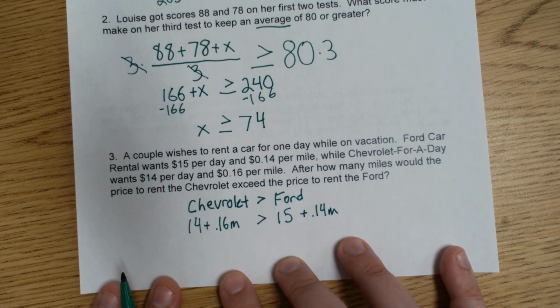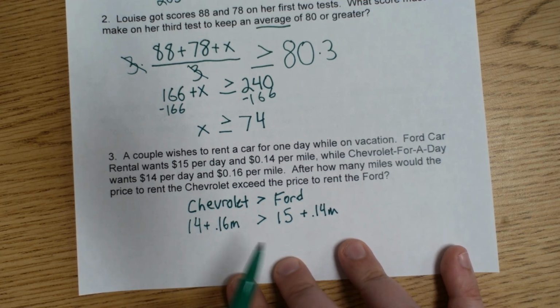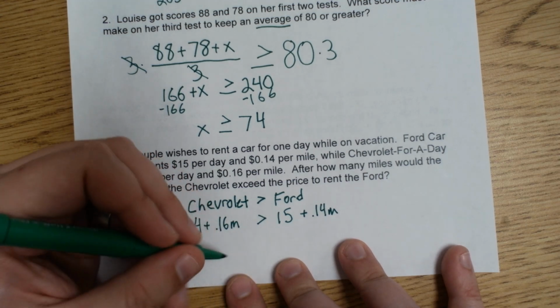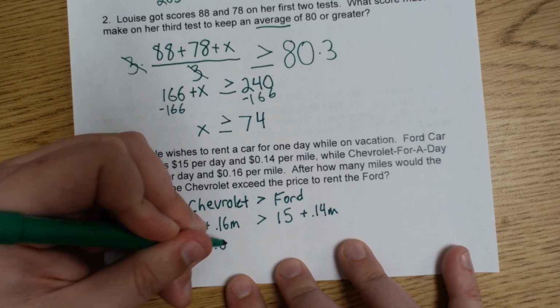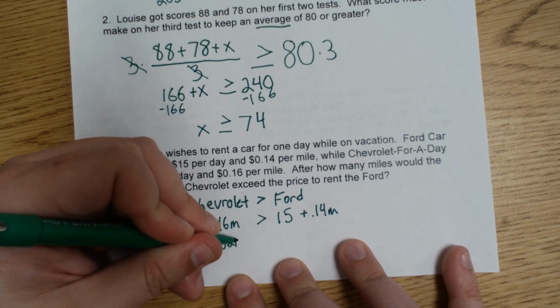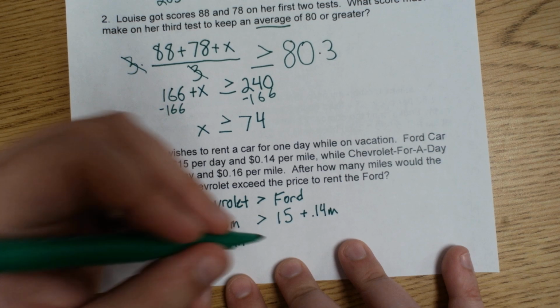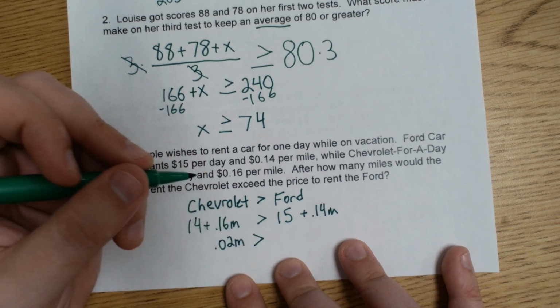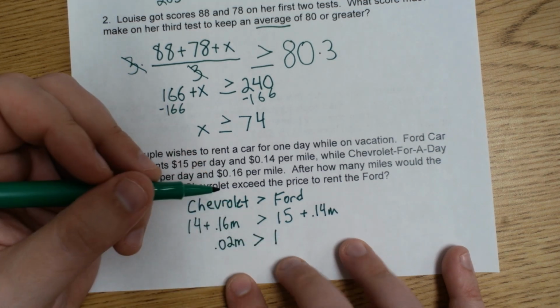So I'll take and adjust those. Which means I'm going to subtract 14 hundredths from both sides, and I'll subtract 14 from both sides. What I should get there is 2 hundredths times however many miles is greater than 1.